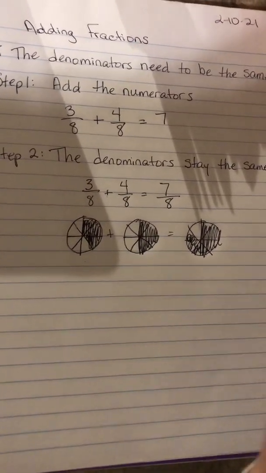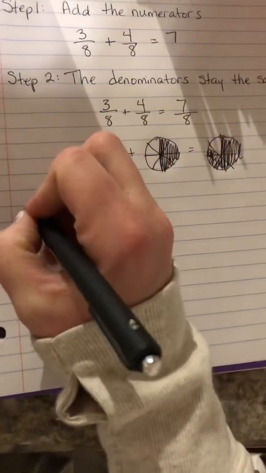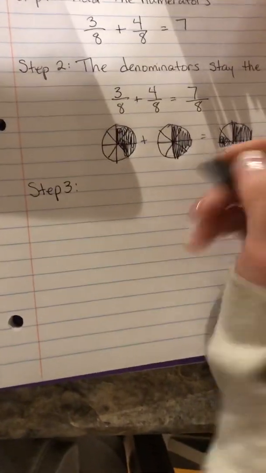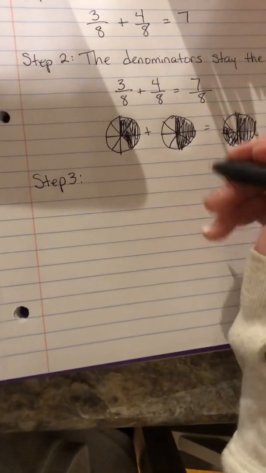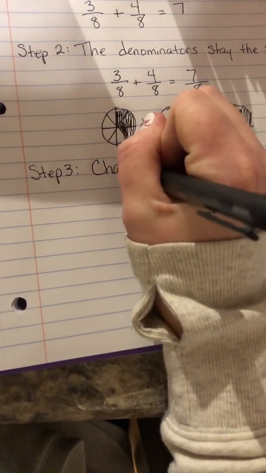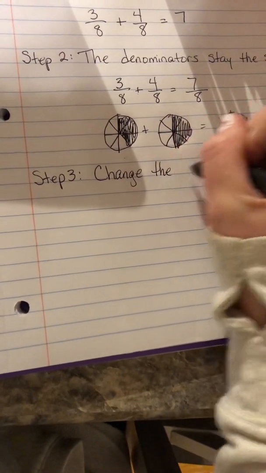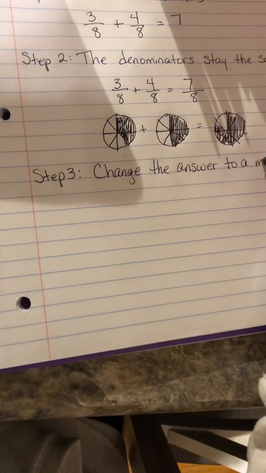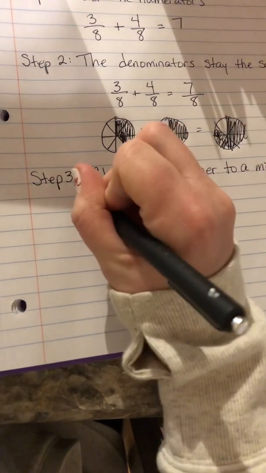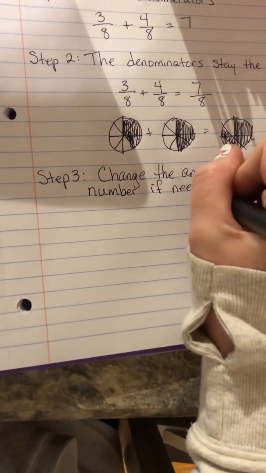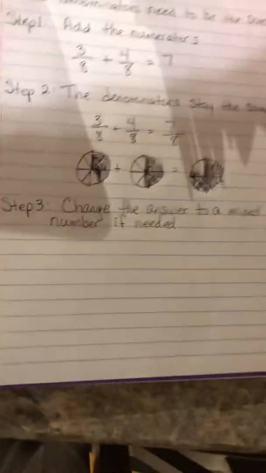that's pretty much it. Here's where it gets a little bit more difficult. So I'm going to add a step 3. Now step 3 we don't do all the time. We have to check to make sure we do it. So step 3 is change the answer to a mixed number if needed. So change the answer to a mixed number if needed.